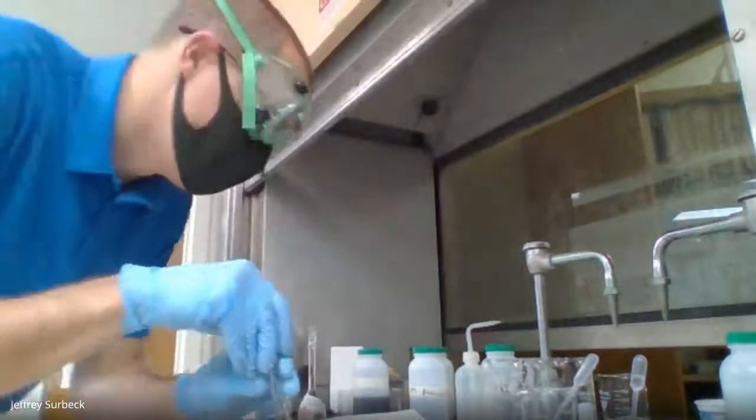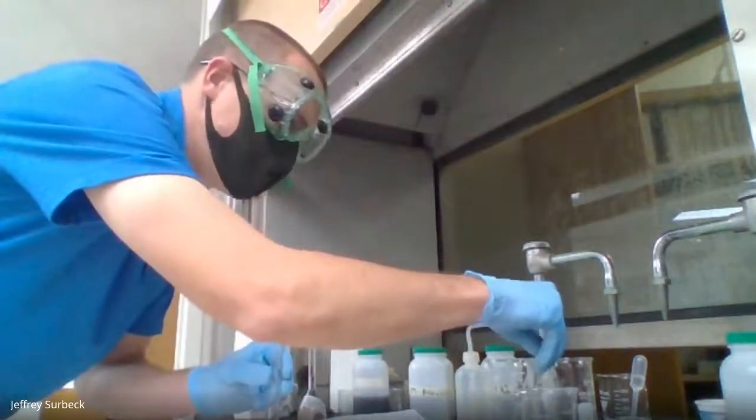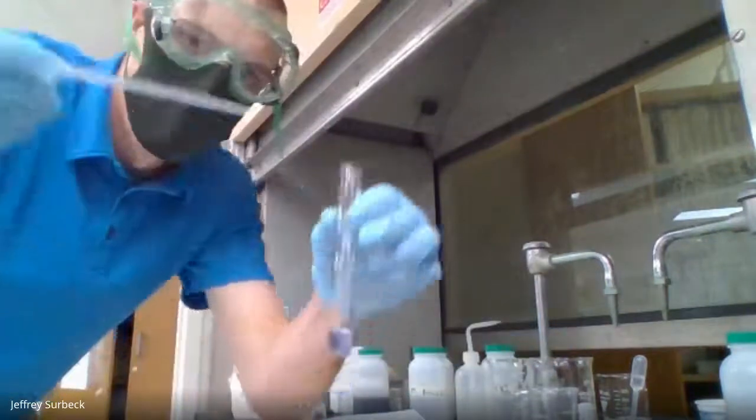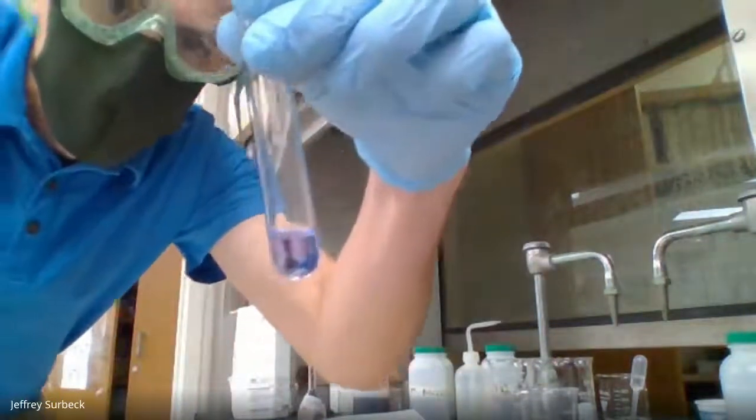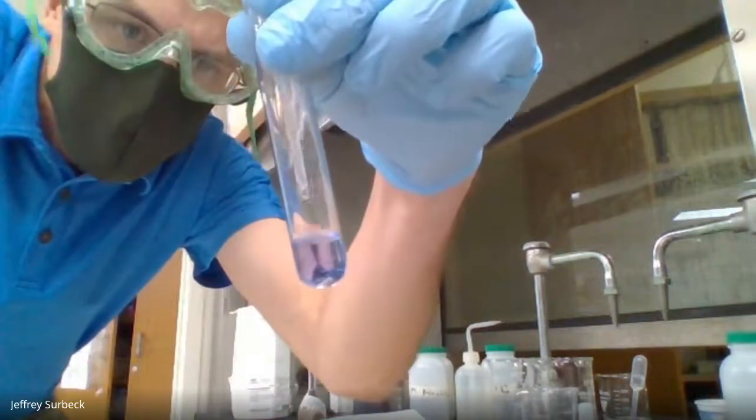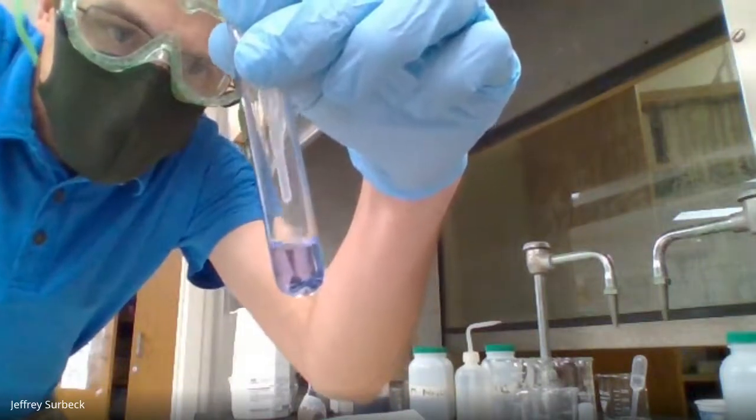Now what we're going to do is take this HCl, once again the 1 molar HCl, and add it drop by drop until I get something to happen.